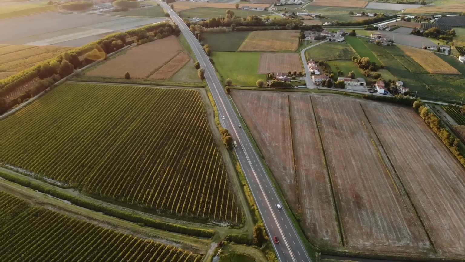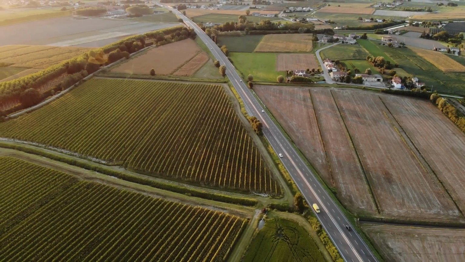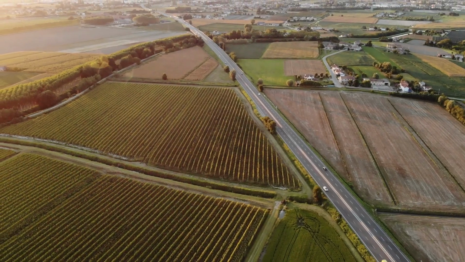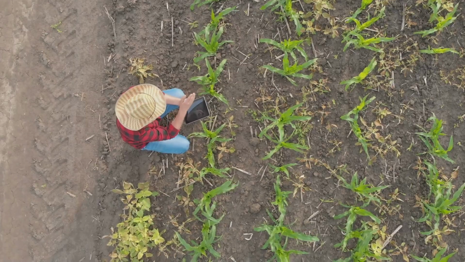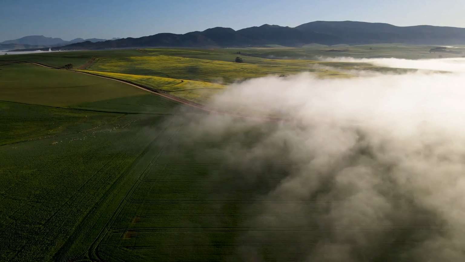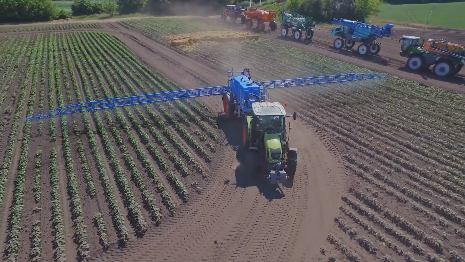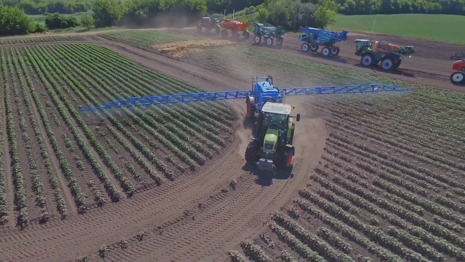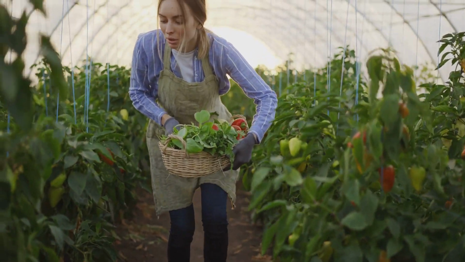It's about ensuring we have enough space to grow the food we need without turning the entire country into one giant shopping mall. Now, you might think, what's so complicated about farming? You just plant stuff and hope for the best, right? Well, in South Africa, even farming has its own set of rules. We've got regulations for water usage, pesticide control, and even the type of livestock you can raise. It's all about striking a balance between supporting our farmers and protecting our environment.